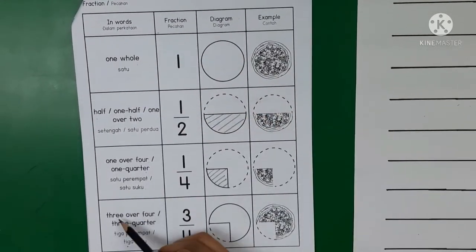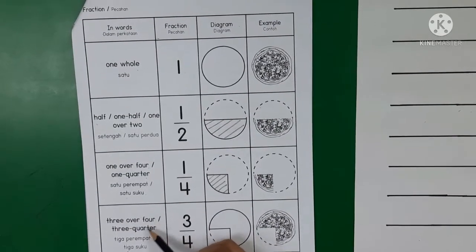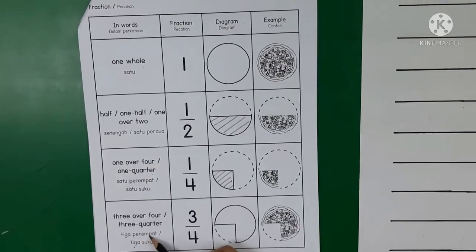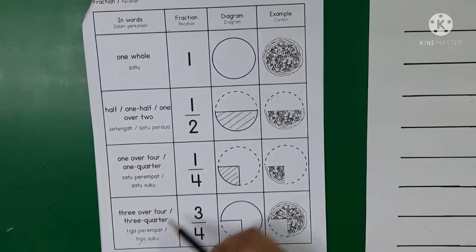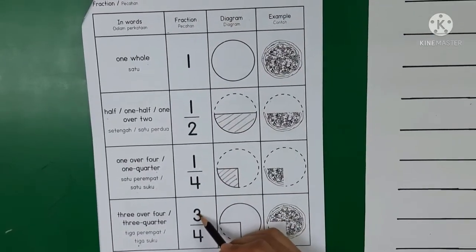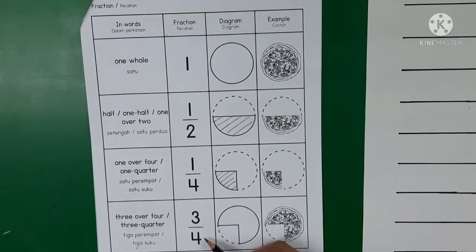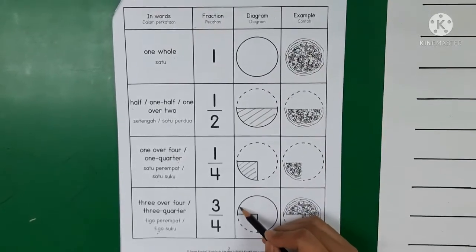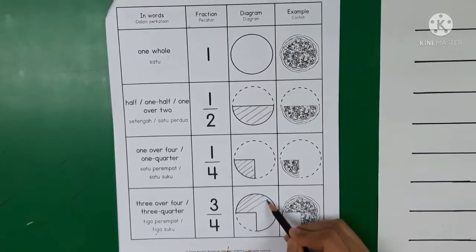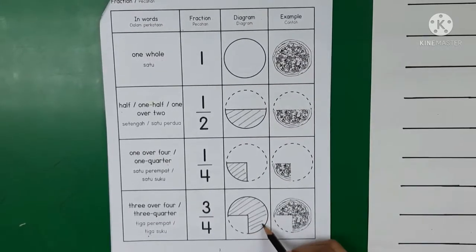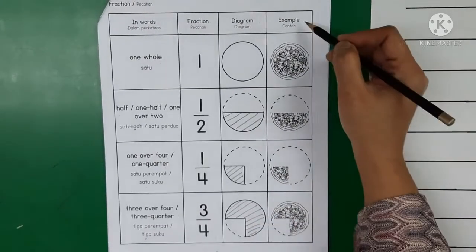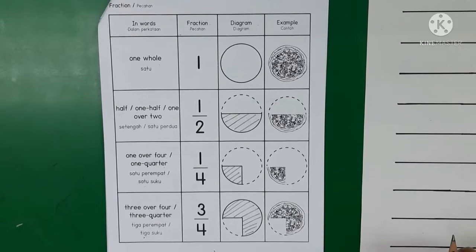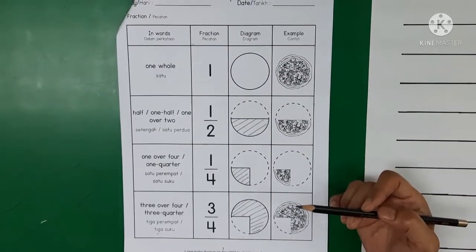In words, three quarters. In Bahasa Malaysia, 3/4 atau 3 suku. In fraction, 3/4. In the diagram, the shaded area here is 3/4. Example, 3/4 of a pizza. Let's watch the next video for further understanding on fraction.